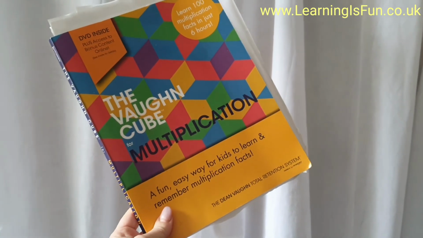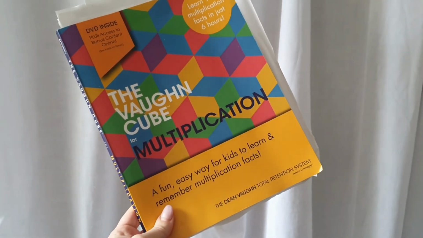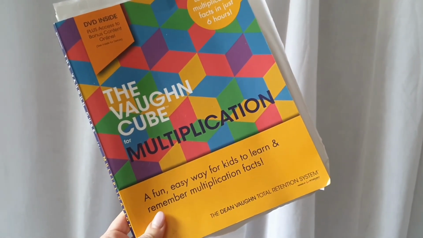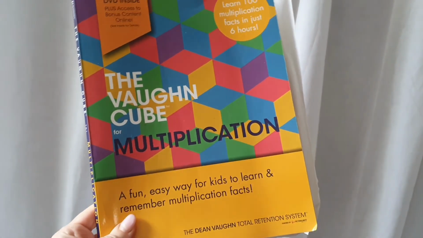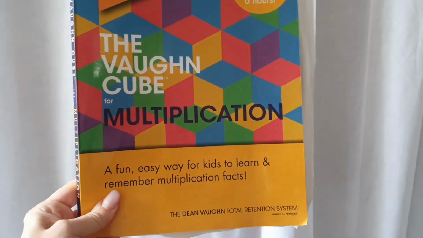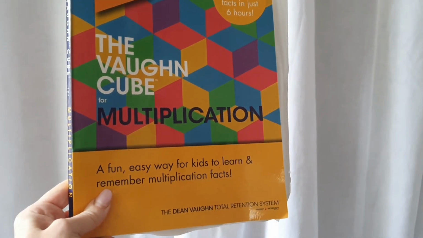Bye. Just a quick note that the VAUGN cube multiplication system is also another way of learning the times tables, completely different from what we've just done today. But the VAUGN cube system is one that many other people have used. If you want to have a look at that, I'll do a link on that below as well.